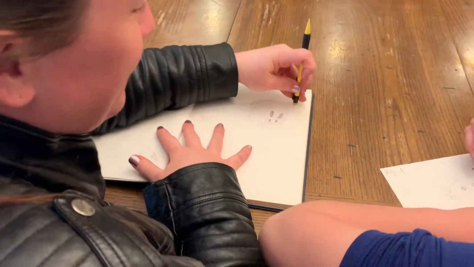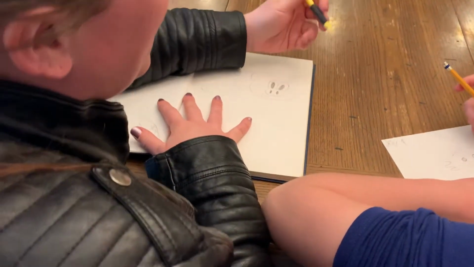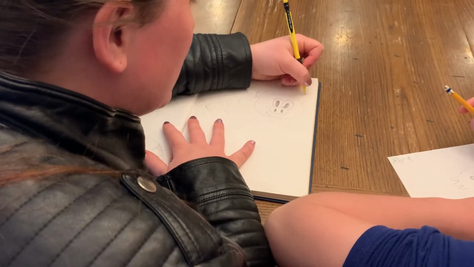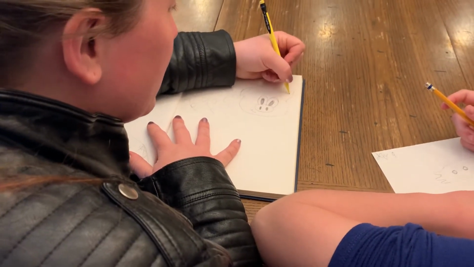Oh, I did. Well, if you haven't guessed by now, my favorite farm animal, or my favorite animal from Winnie the Pooh, is a pig. And here's my little piggy.